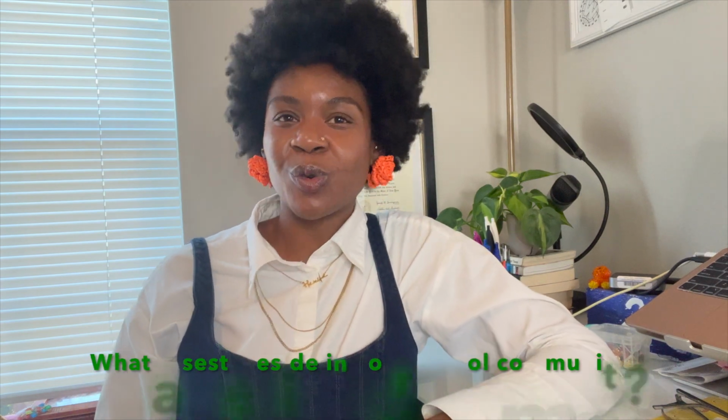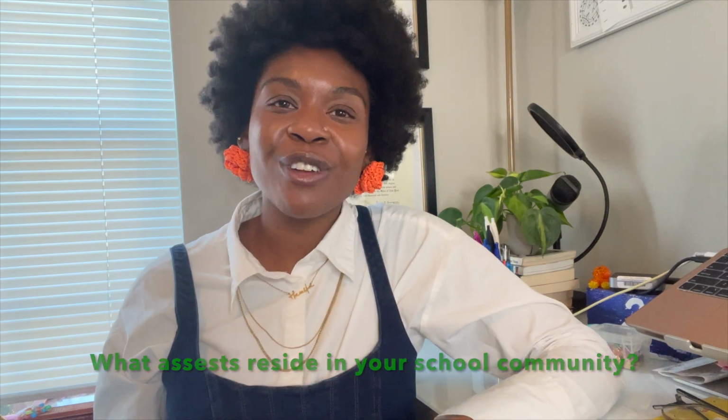Last, but certainly not least, think about your school community and all of the strengths that already reside there. This means connecting with your department, your grade team, maybe the parent coordinator, or even the external resources that you have access to, such as the community center, facilitators, other facilities that you can take the students to. All of these things can enrich your lesson plan and give your students a real-world context to what you're teaching them.